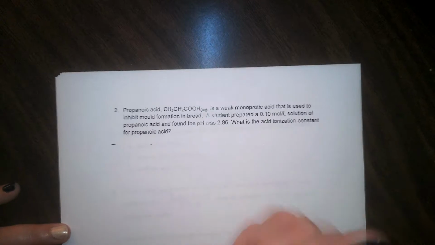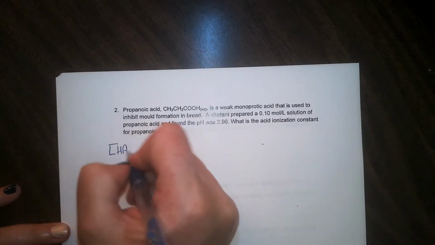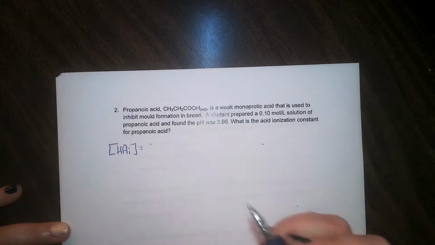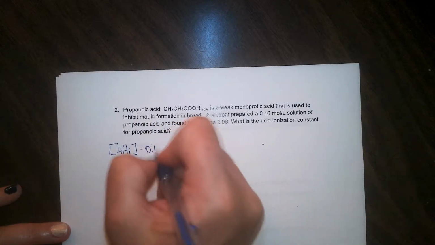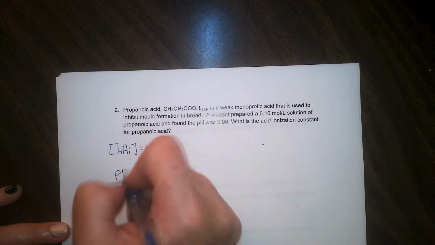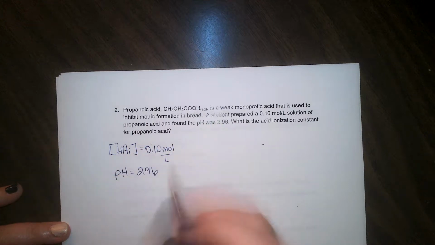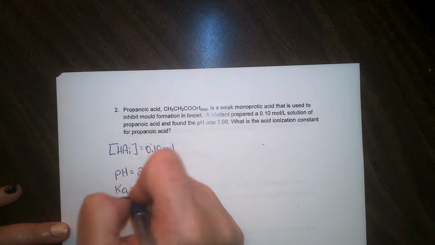So, information that we have, the concentration of the acid is 0.10 moles per liter. The pH is 2.96, and it's asking us to find the Ka.